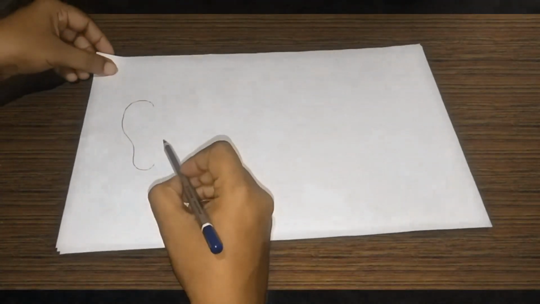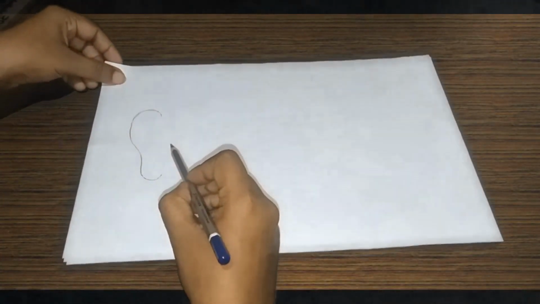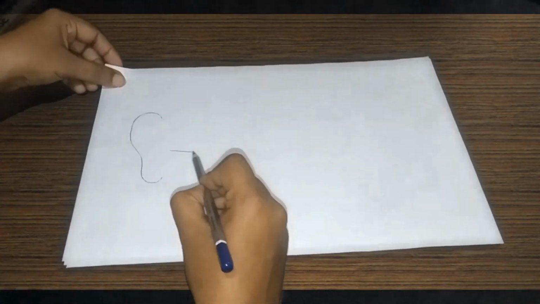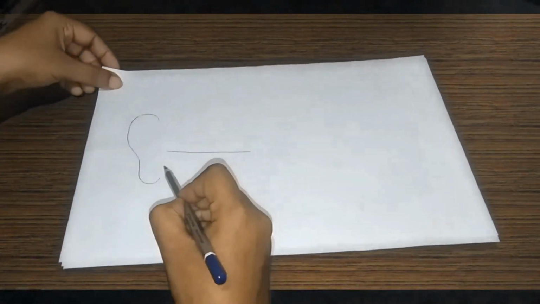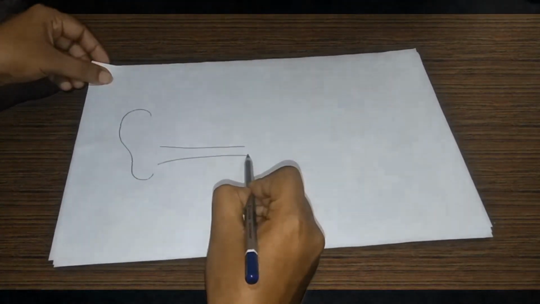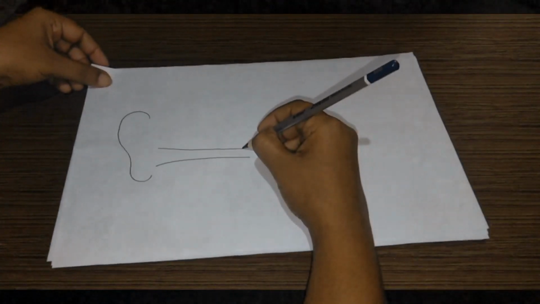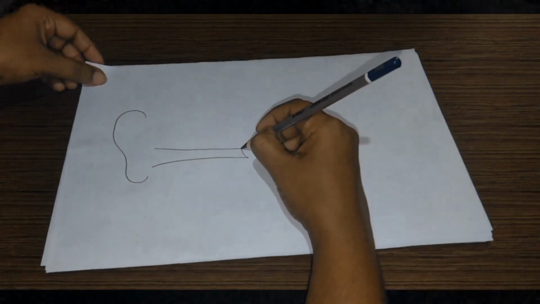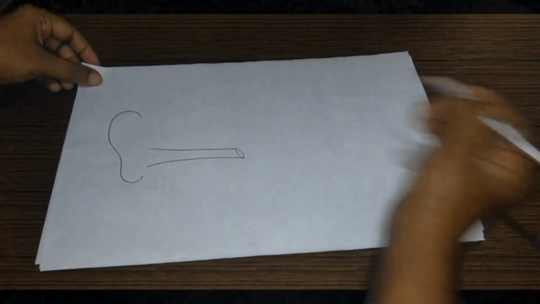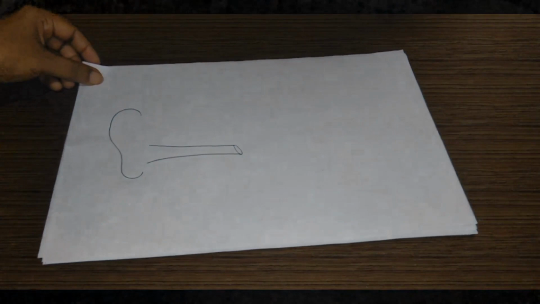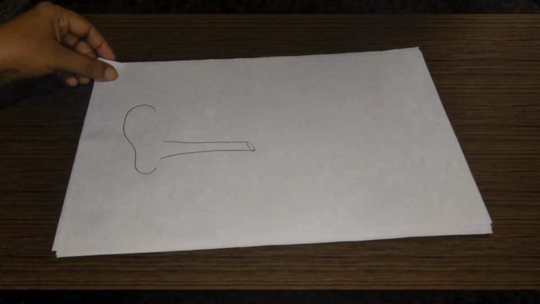Different people have different shapes, so it doesn't matter. You have to draw a broad structure, that is the pinna. From the middle of this pinna, you have to draw two parallel lines. One is shorter and the other one is longer. Now connect both ends with a convex shaped structure so that it appears in the form of a canal or a pipe-like structure.